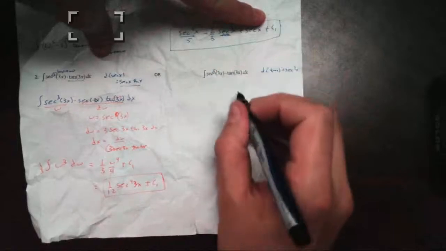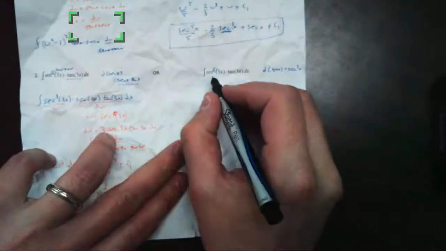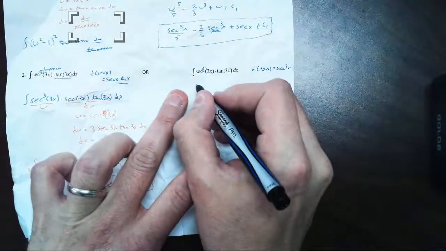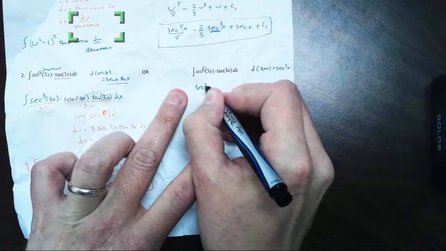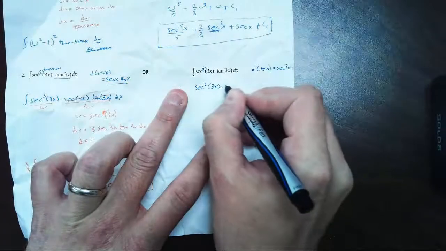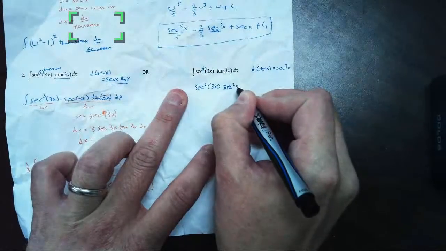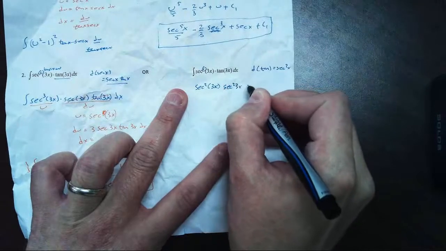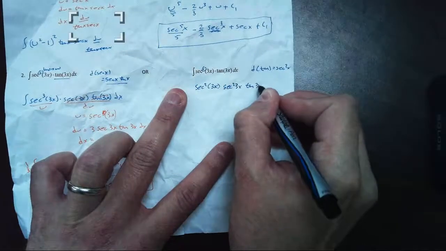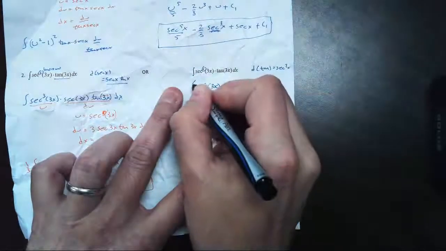So if I just borrow a couple of those right over here, I'm going to rewrite this one as secant squared of x, or in this case secant squared of 3x, and I still have that tangent of 3x dx.